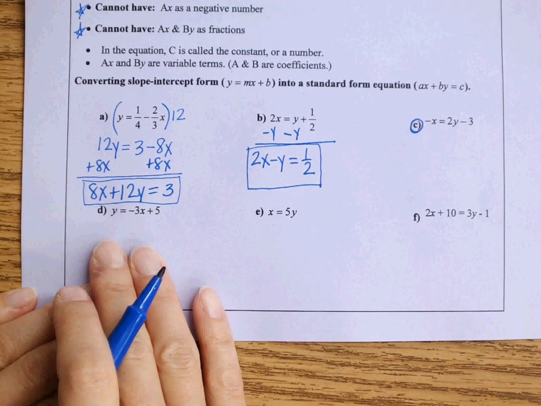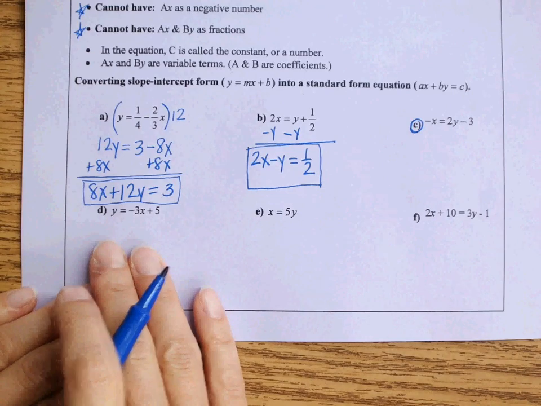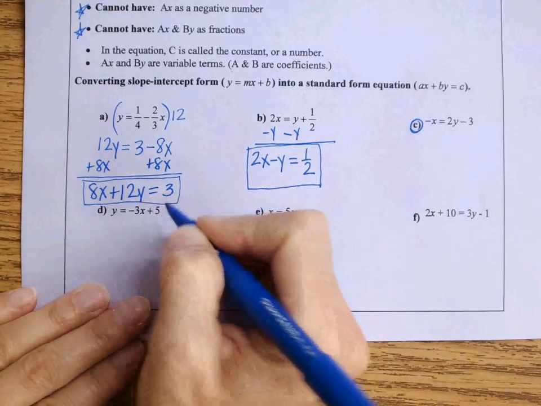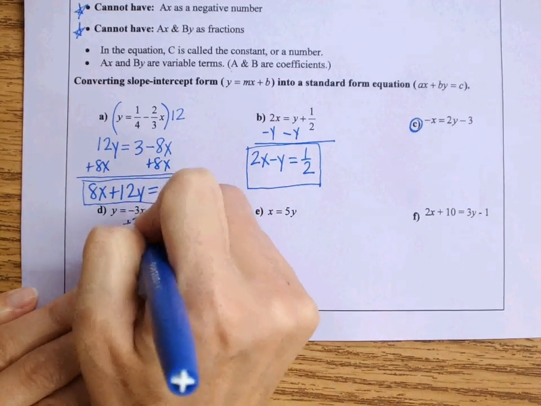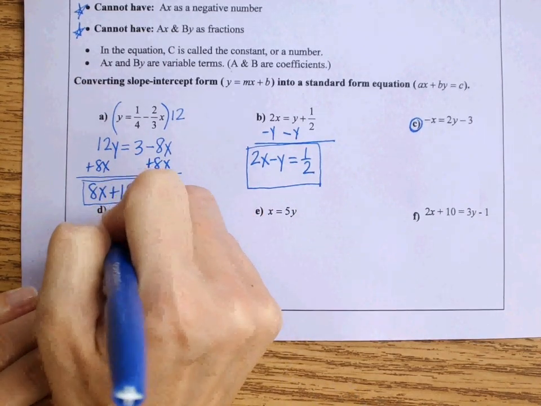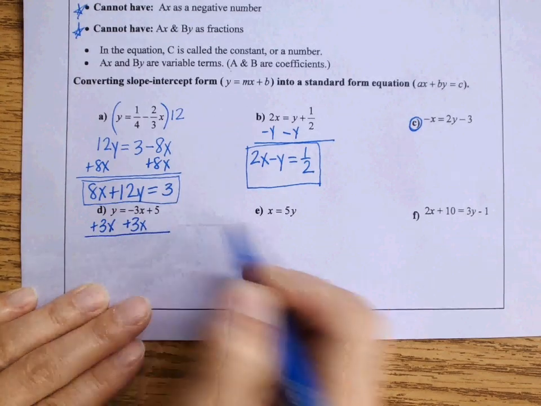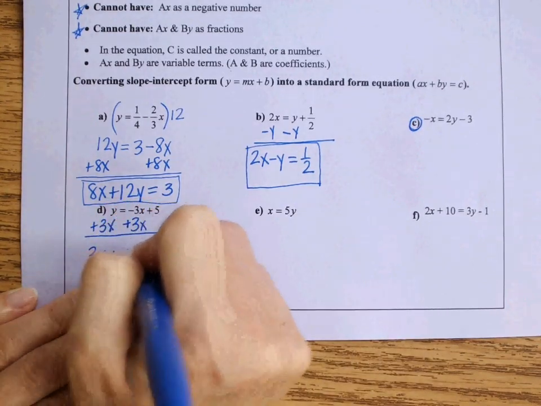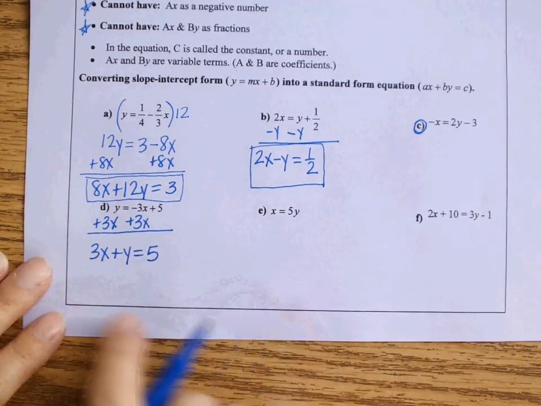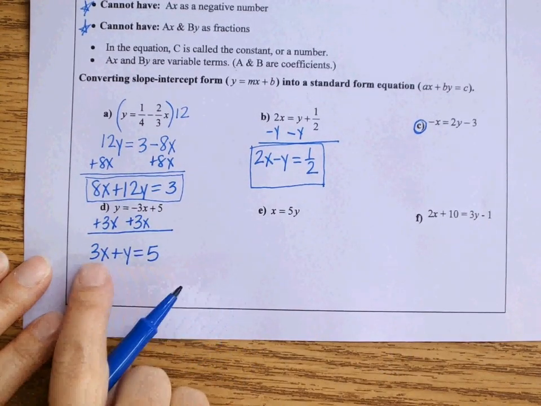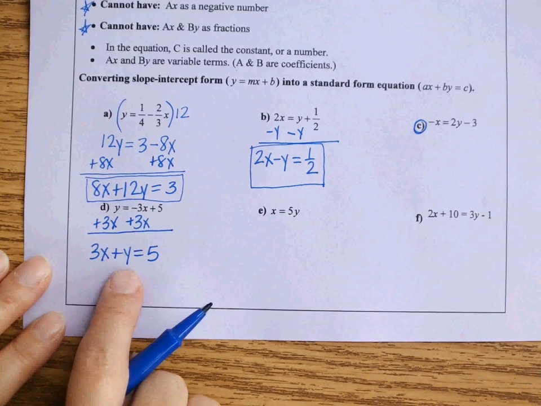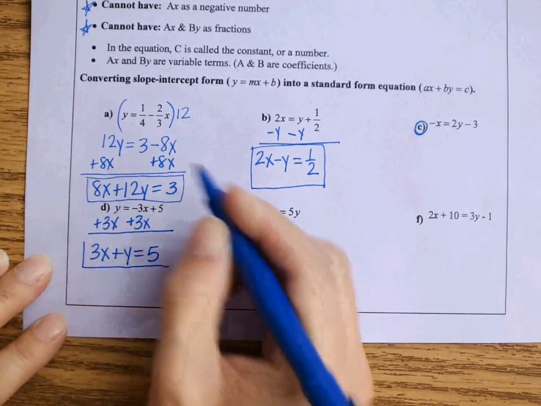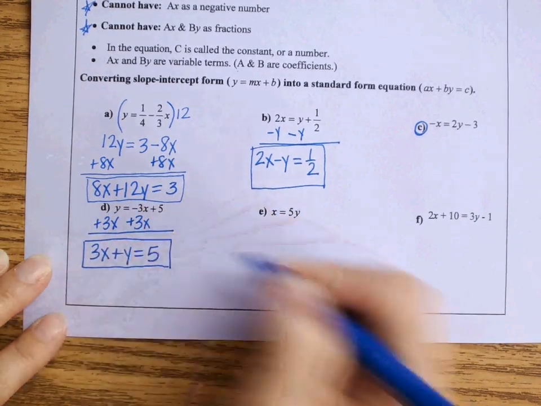So from slope-intercept form into standard form, I'm going to move my x variable term to the other side. To move it to the other side, I add 3x to both sides. When I do that, we get 3x plus y is equal to 5. Again, this one is in standard form where my AX term comes first, then my BY, and then my C term. Okay, so it's nice when there's only one step that we have to do for some of these.